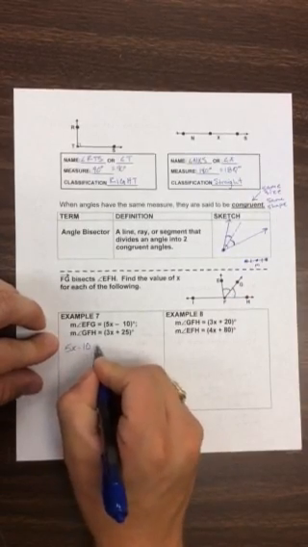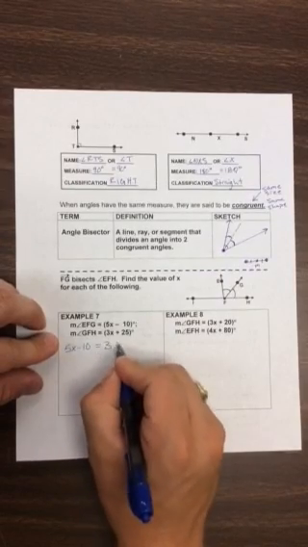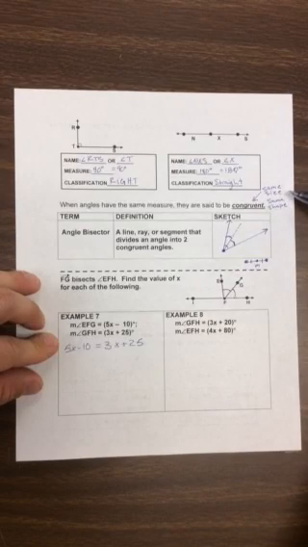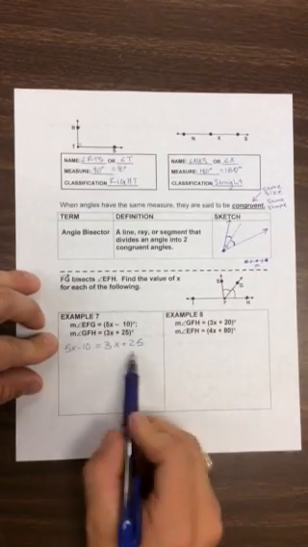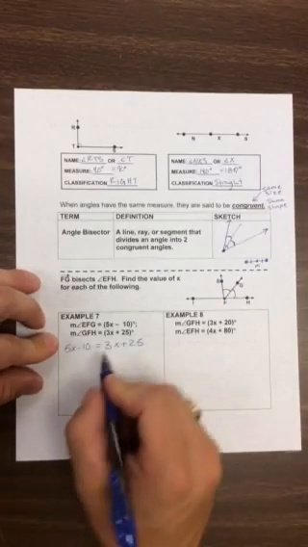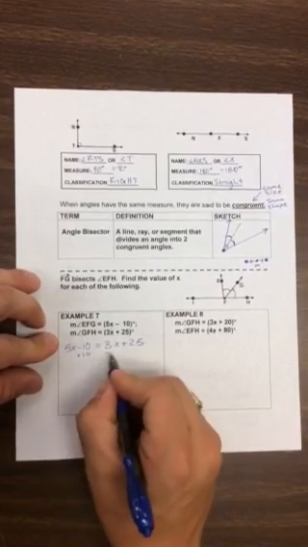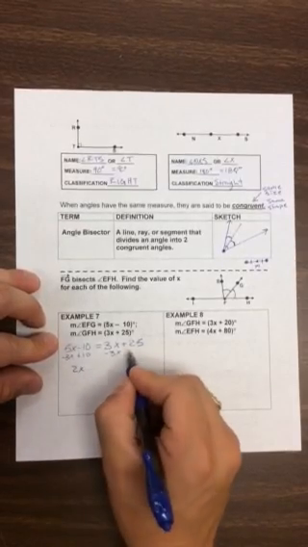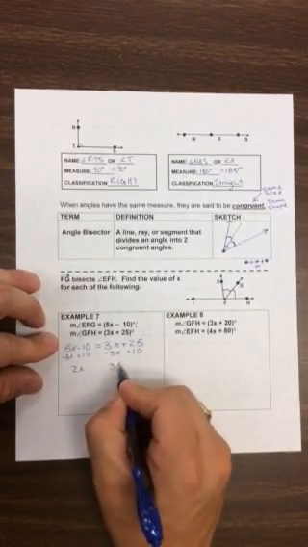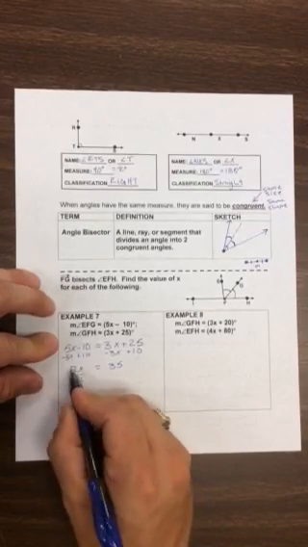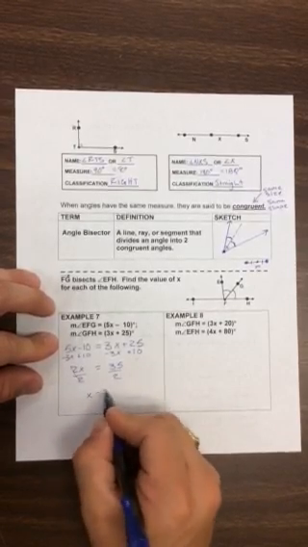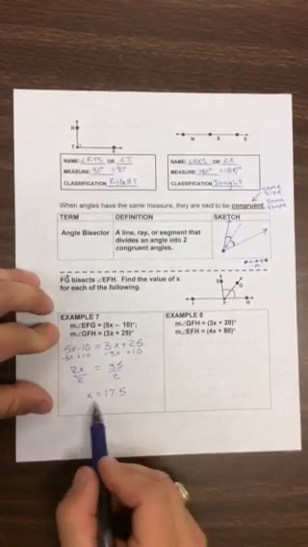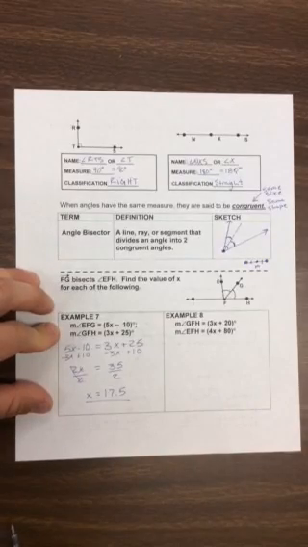5x minus 10 equals 3x plus 25. I can do that because I know they are the same size. So I can say that the two sizes are equal to each other. I'm going to do a little math here. Add 10 and subtract 3x. So, should be finding that x is 17.5.